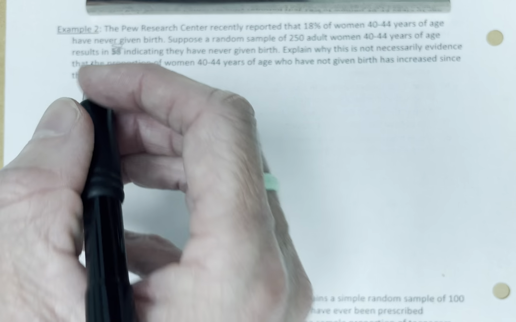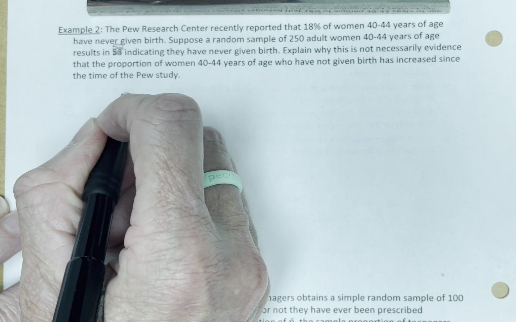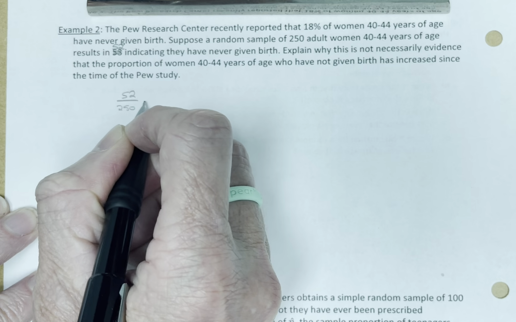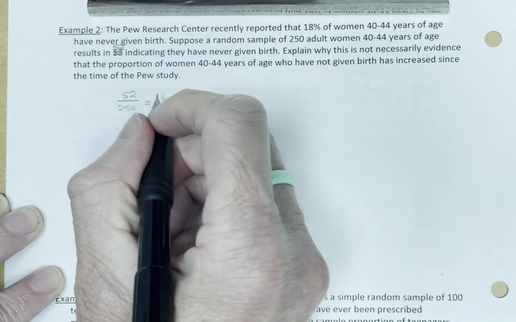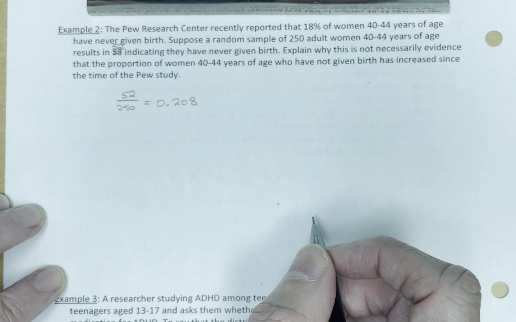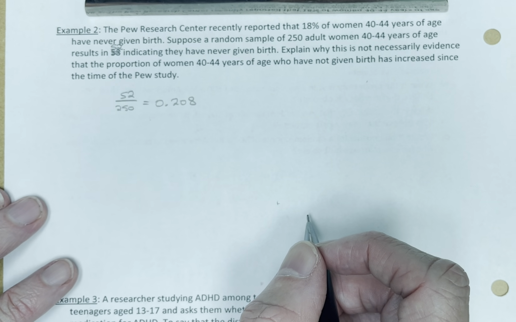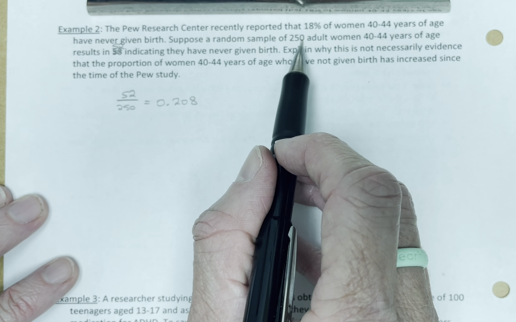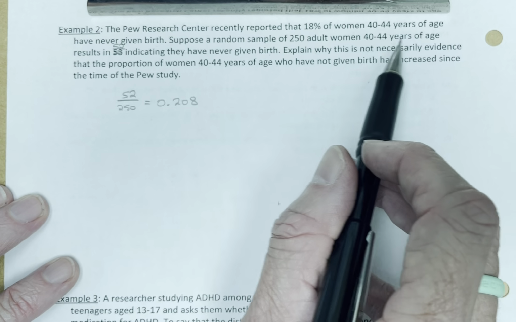Well, let's take a look. So 52 out of 250 is equal to, I like to put a 0 in there first, 0.208. Okay, I'm not going to do it, but we can check our n times p times 1 minus p, and that should be greater than 10.